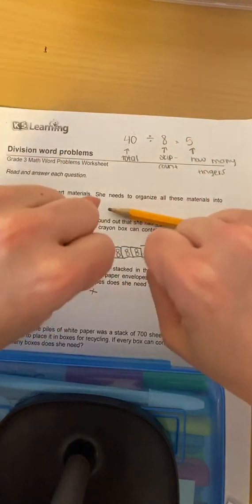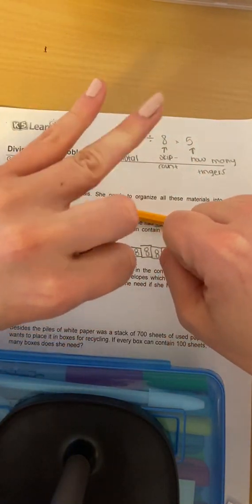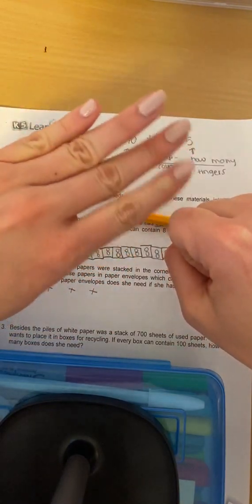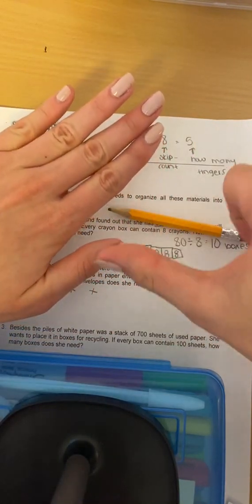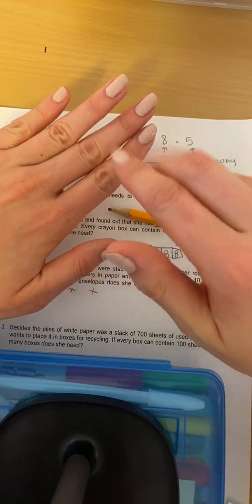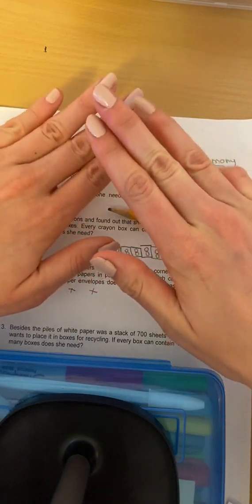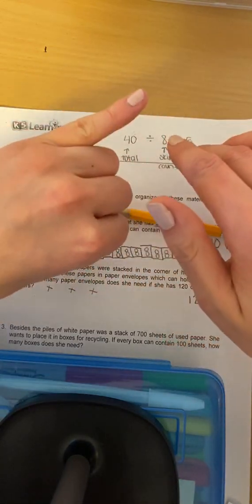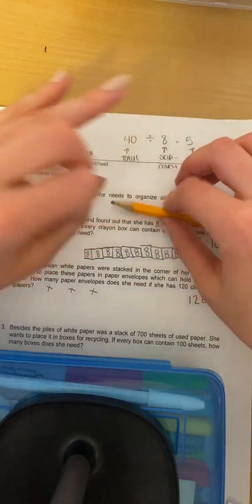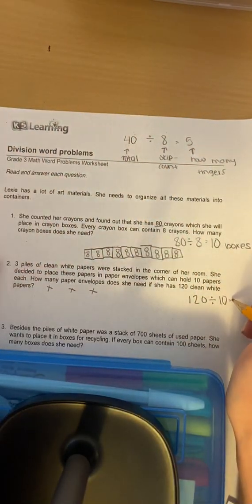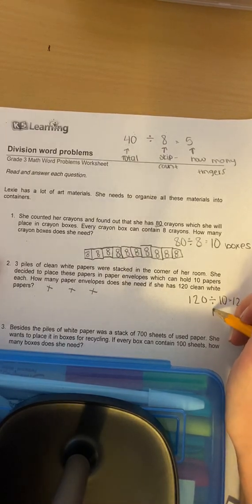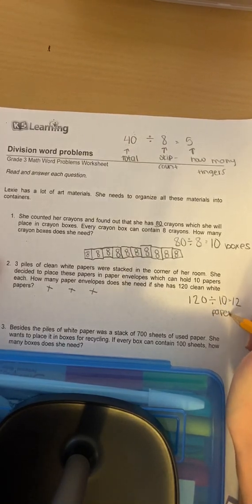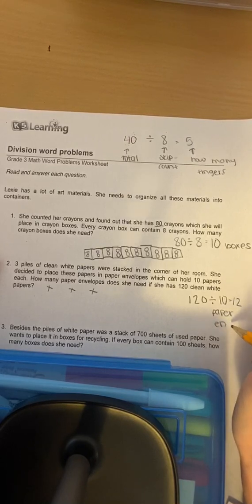So if I'm counting by my tens: 10, 20, 30, 40, 50, 60, 70, 80, 90, 100, 110, 120. So that was 12 fingers. So she needs 12 paper envelopes to hold her 120 clean white papers. Envelopes.